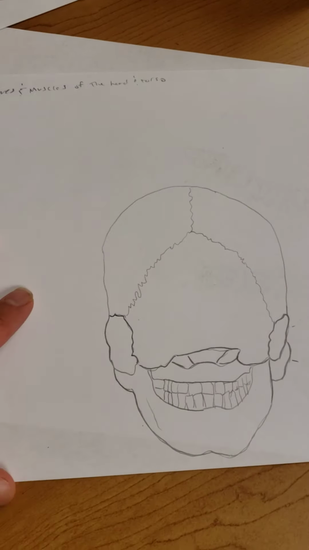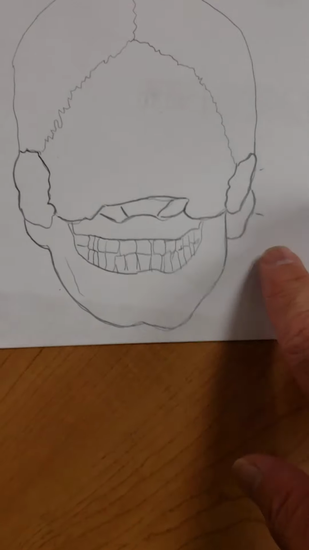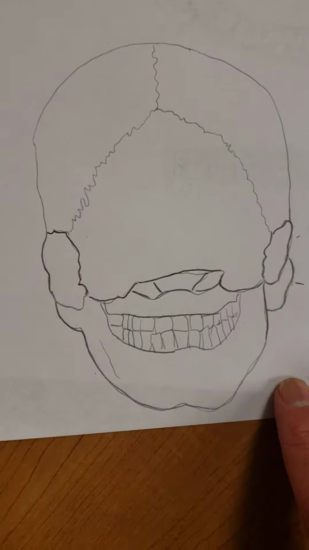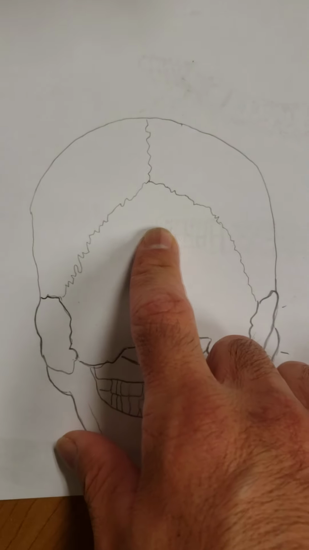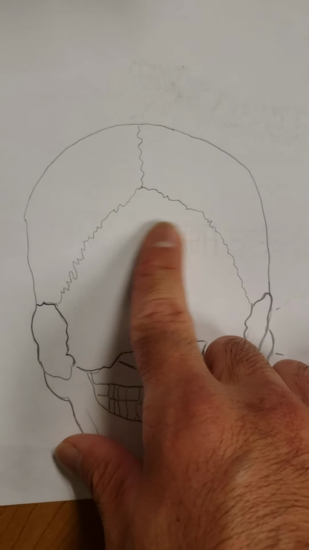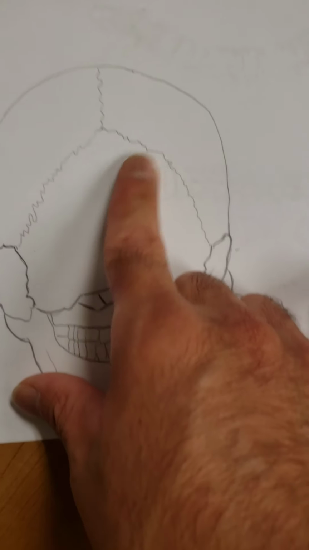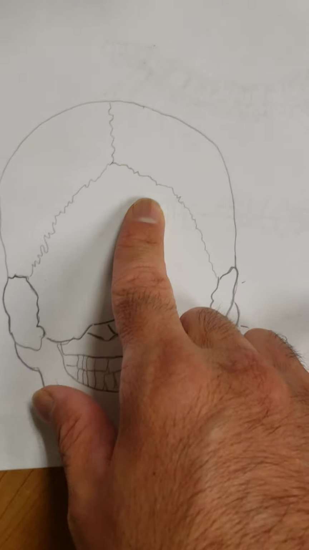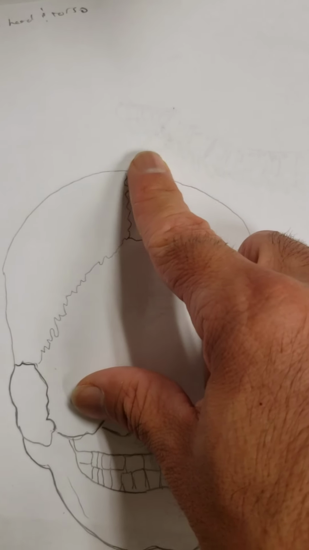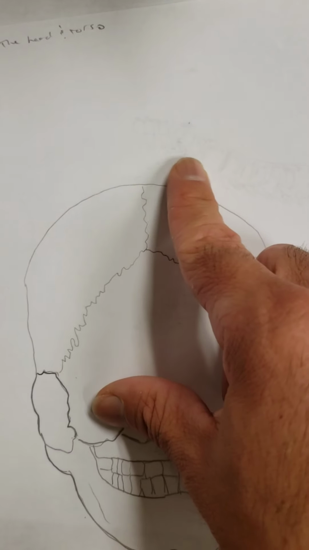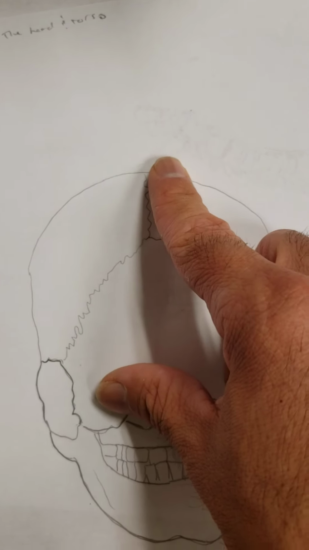So the next one would be the front portion, all right? So this one right here, like stated before, is the occipital bone, right? It forms the back portion that holds the brain, right? You have the parietal bone, right? It's the upper portion of the side of the skull. It helps protect the brain.